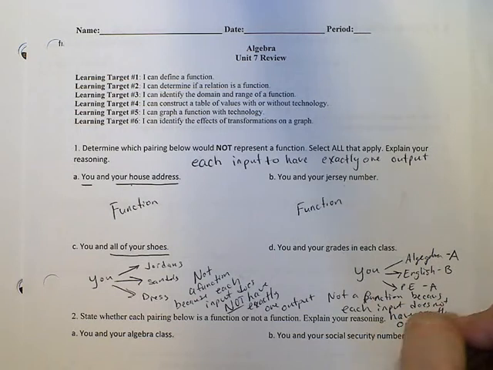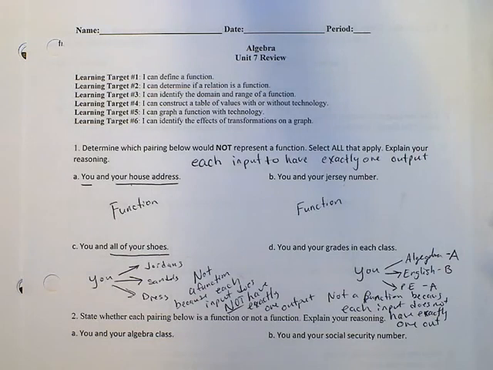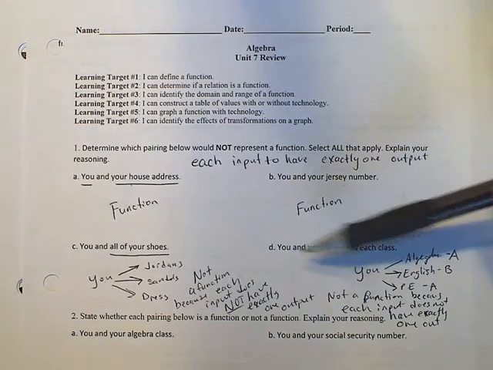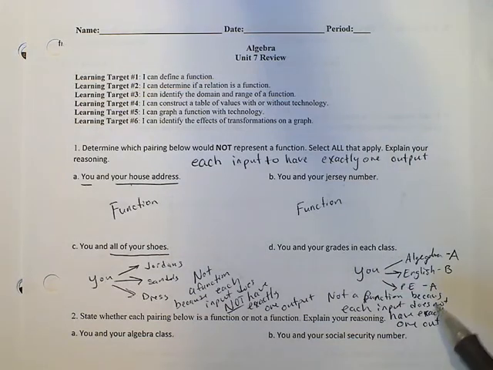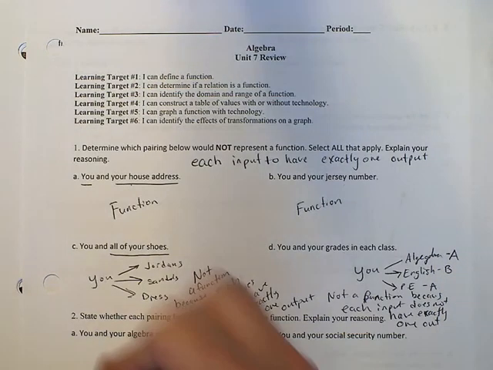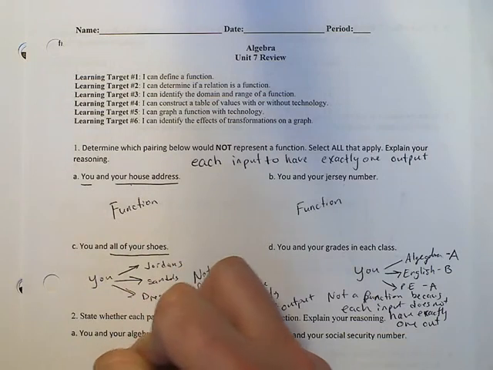Okay, if you had different grades in all your classes, yes, that could be a function, but again, you just need to explain that. If you explain it properly, then it will work. If you said that is a function because I have different grades in all of my classes, then okay, that's fine. You just need to explain it. So these aren't set in stone, but your explanations are the big thing. Okay, you in your algebra class, most likely you only have one, so that is a function.